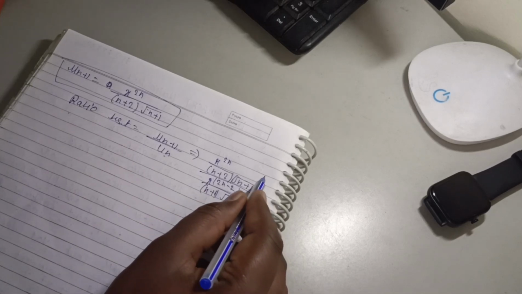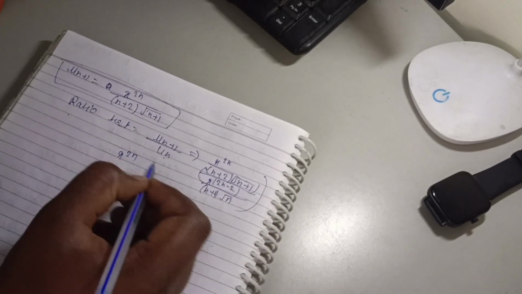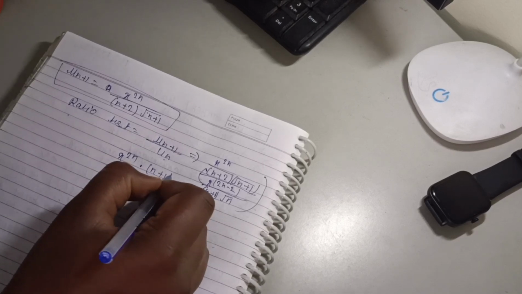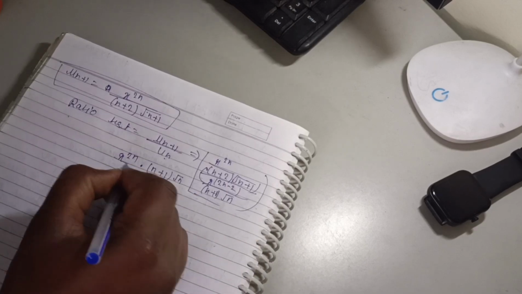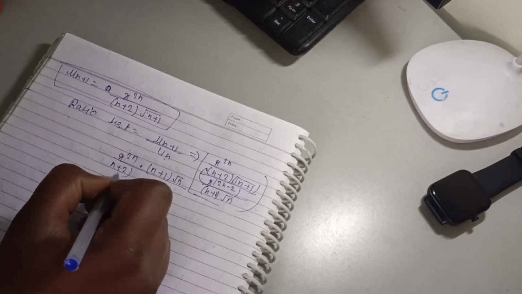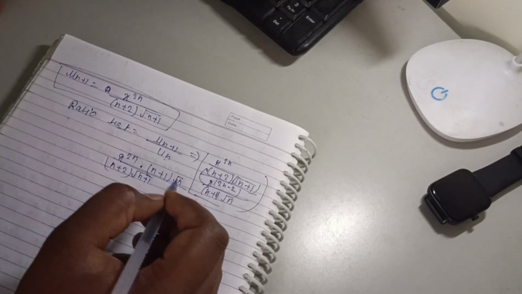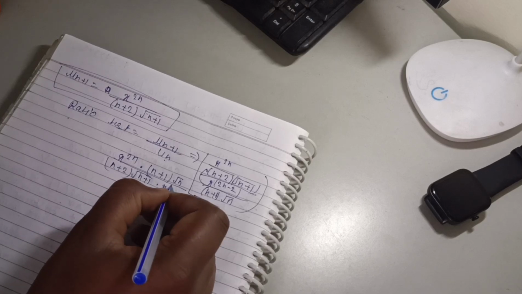Now we will solve this. x power 2n into n plus 1 root n, it is separate, upon n plus 2 root of n plus 1 into x to the power 2n minus 2.